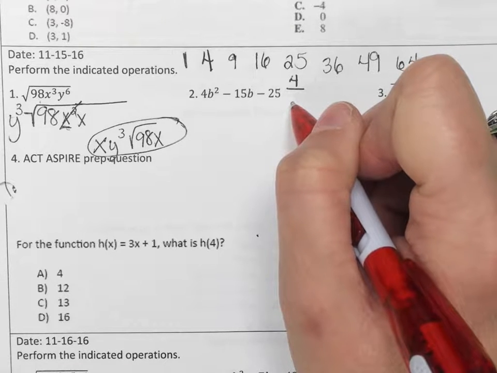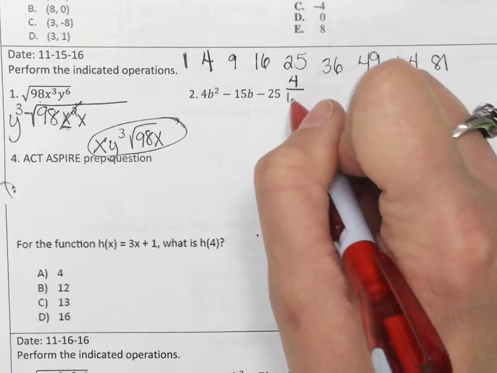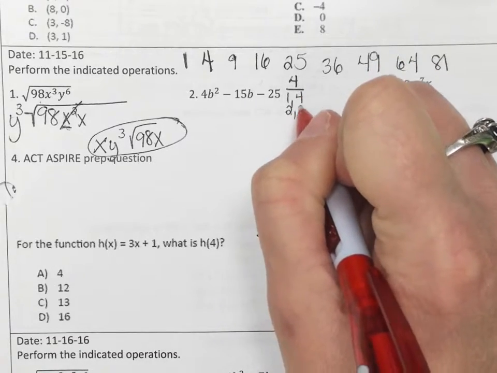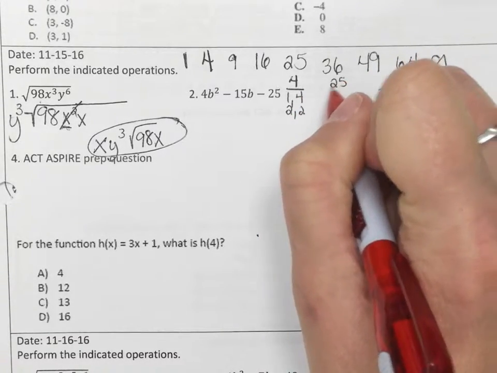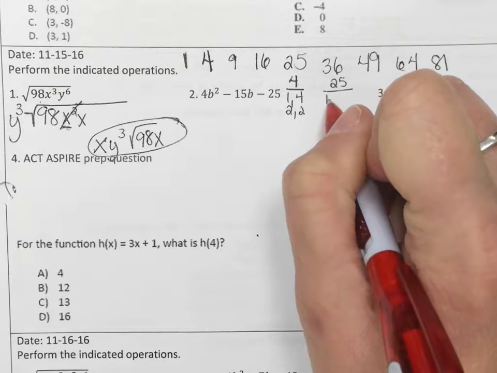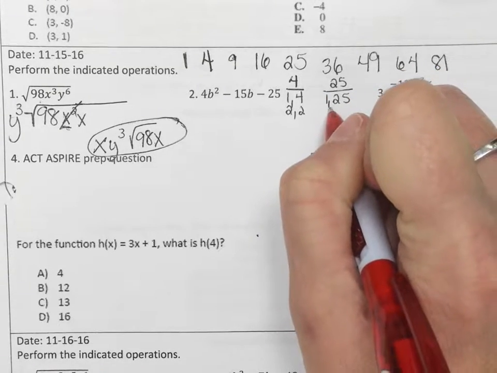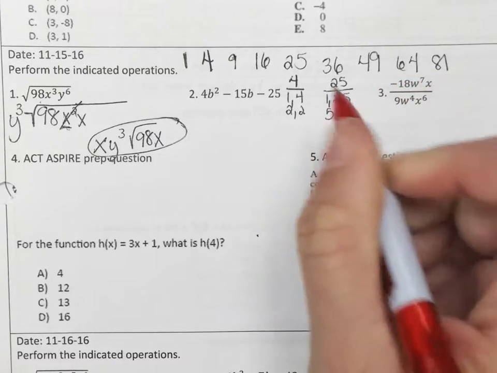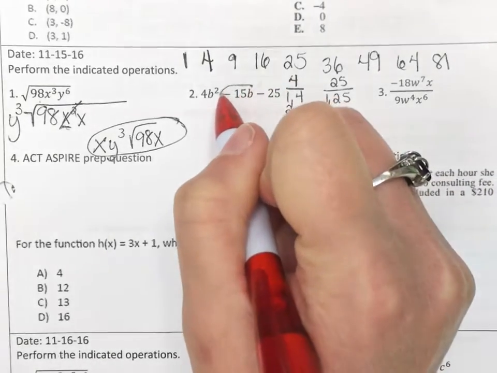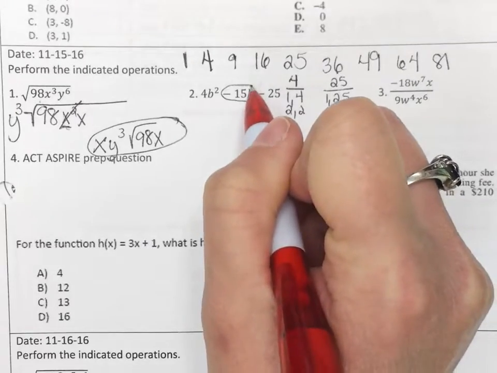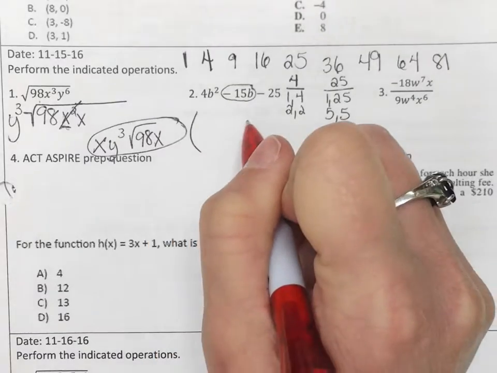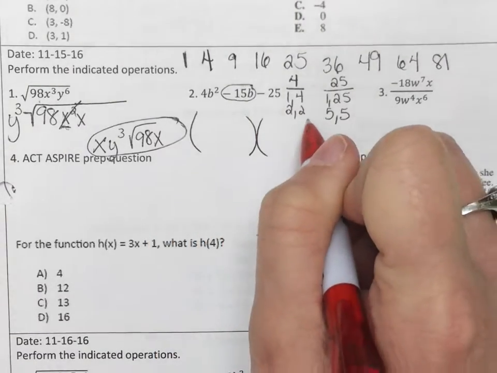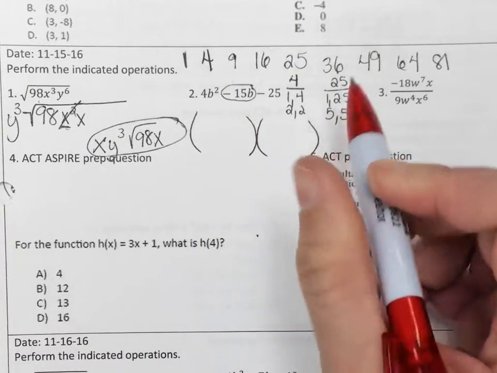Yes, ma'am. What are the factors of 4? 1 and 4. 2 and 2. What about the factors of 25? 5 and 5. There you go. All right, I'm trying to get to negative 15. So let's see, which numbers?